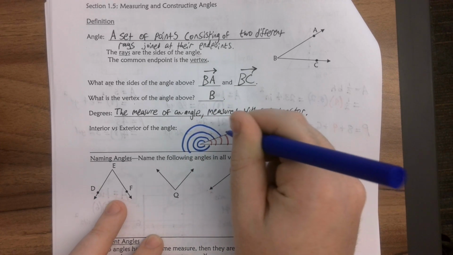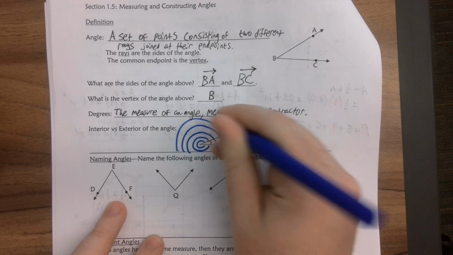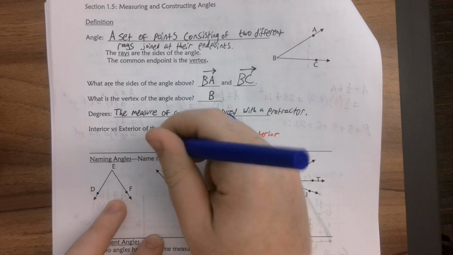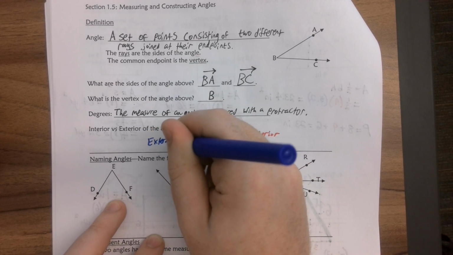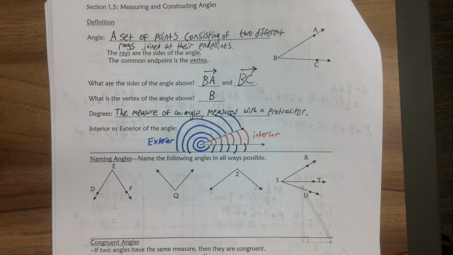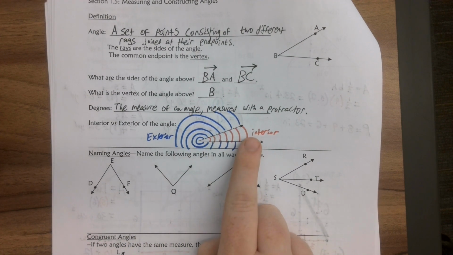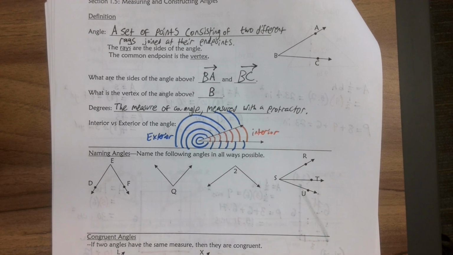So all of this empty space outside of the angles is the exterior. When we talk about angle measurements, we don't care about how far the exterior is most of the time. Most of the time we're referring to the interior measurement.